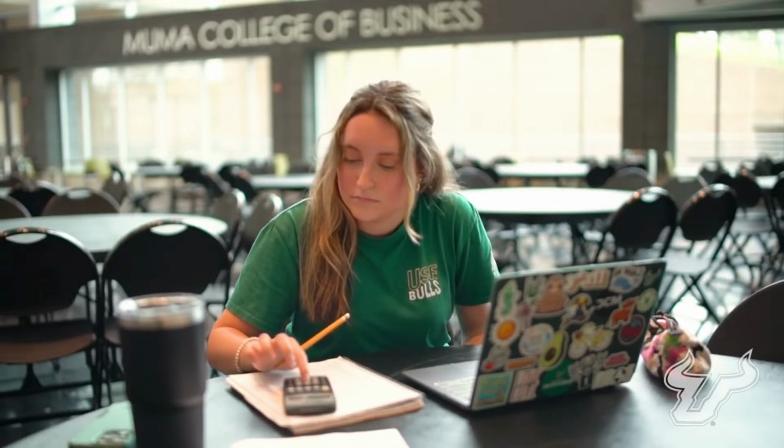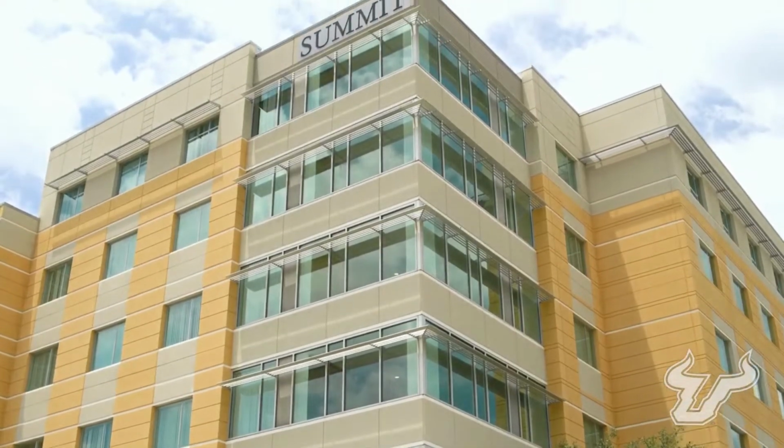Hi, my name is Emily Johnson. I am from Hudson, Florida. It is my second year here at the University of South Florida, and I'm currently pursuing my business management degree with a concentration in human resources, and I live here at Summit Hall.